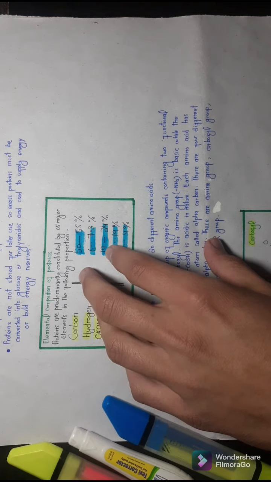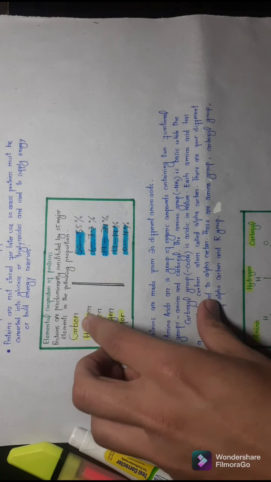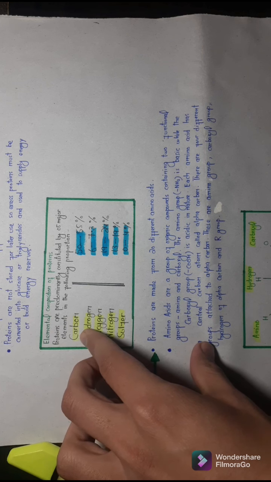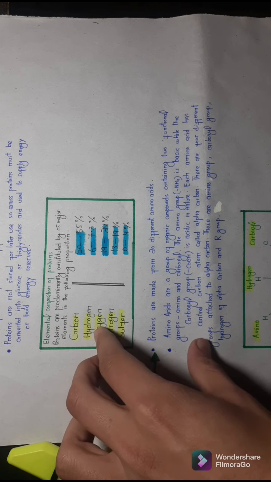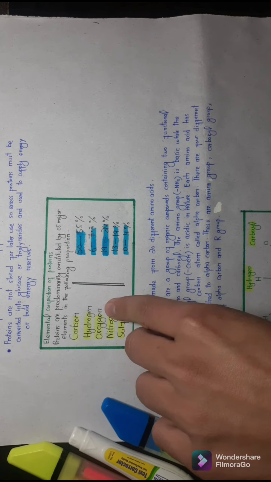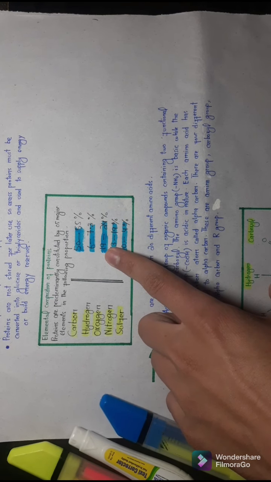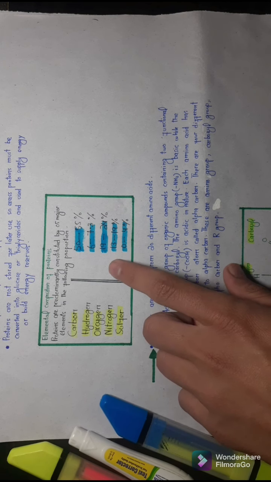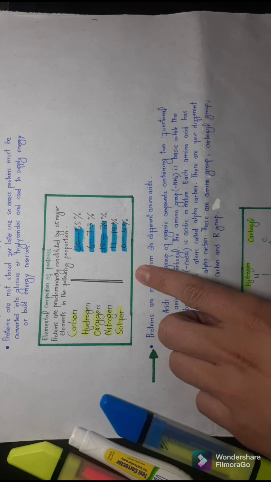Now there are five major elements present in the elemental composition of proteins. Number one is carbon, which is 50 to 55%, hydrogen is 6 to 7.3%, oxygen is 19 to 24%, nitrogen is 13 to 19%, and the last one is sulfur, which is 0 to 4%.